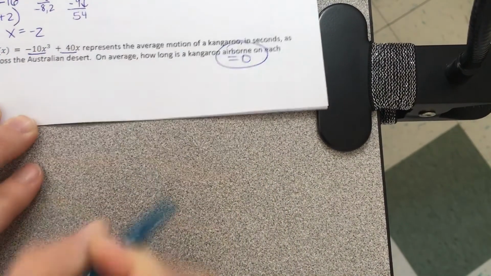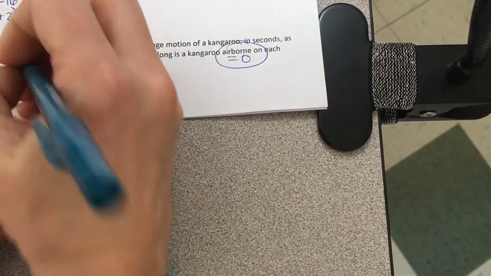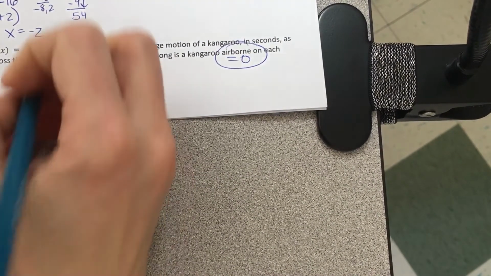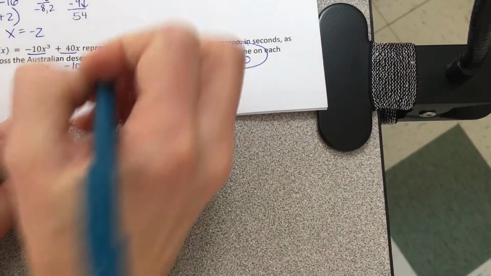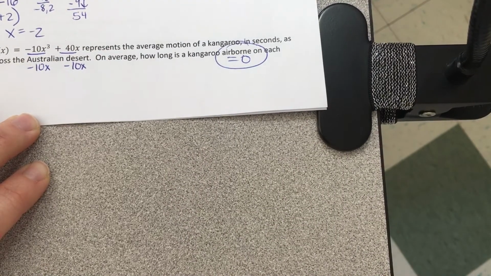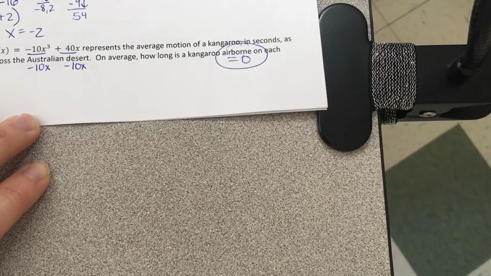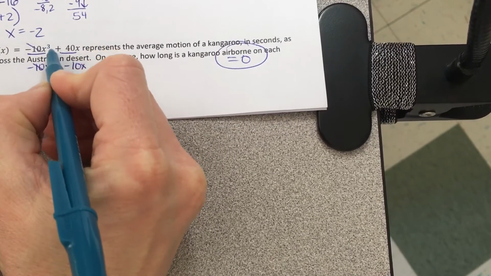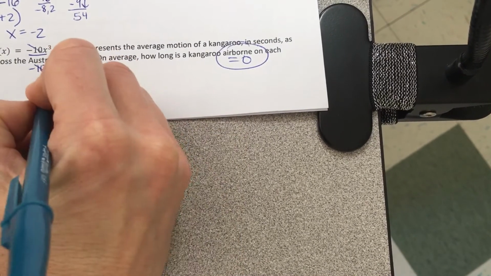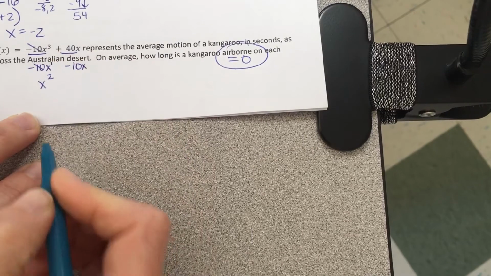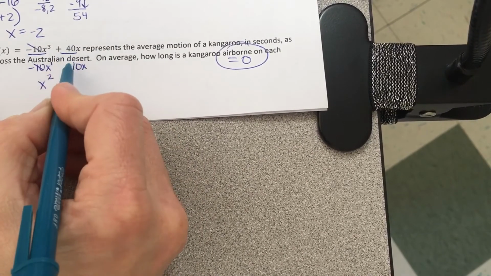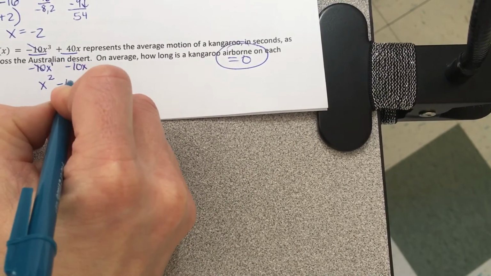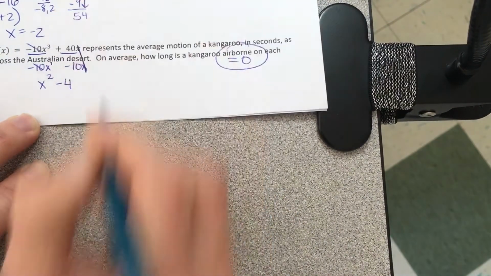All right, what goes into both of these? Negative 10. Oh, very good. And an X for both of them. Okay? Emerson, that pencil not working? No. Okay. All right, good. All right, so your negative 10s cancel. What do you do with your exponents? Subtract. So it's x squared. 40 divided by negative 10. Negative 4. And those x's cancel. Okay?